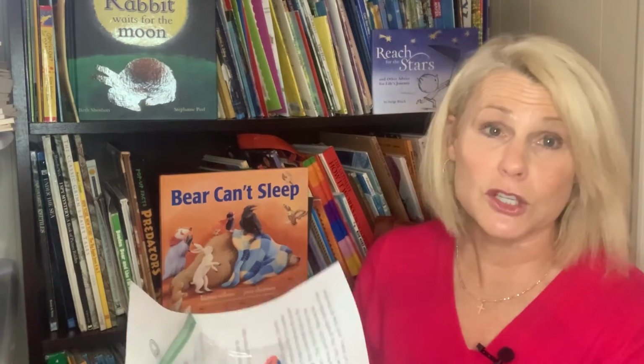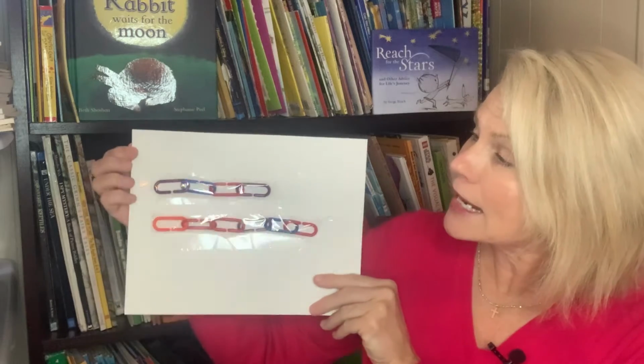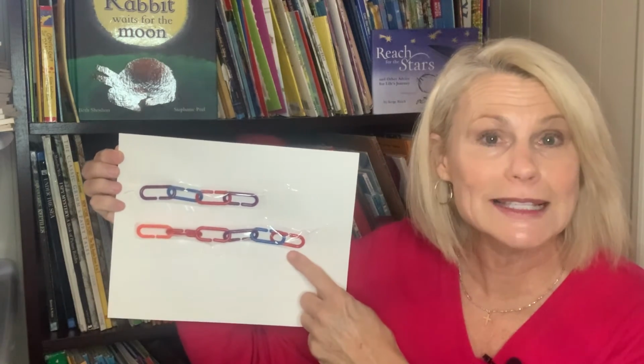In this activity, we've given you 20 links. We've given you the directions to the activity, and we've also given you 2 sets of number cards. So what you want to do is cut your number cards, then shuffle, turn them upside down. Let your child choose 2 number cards. Then you want to take those links. For example, if you've got number card 4, you'd want your child to pick 4 links, then connect them and lay them down. If your next number was 6, you would want to do the same thing.